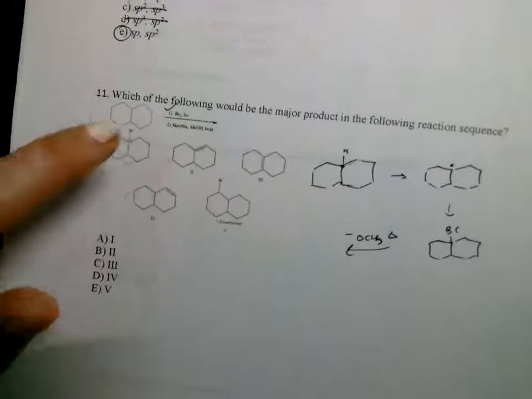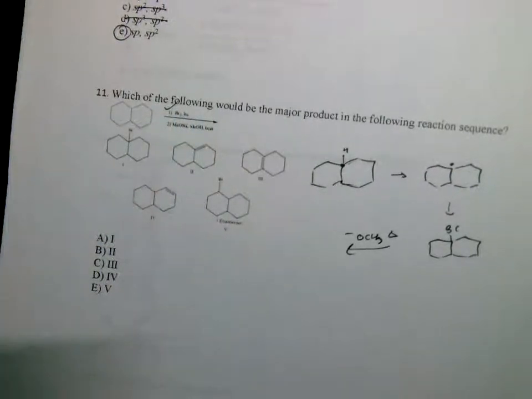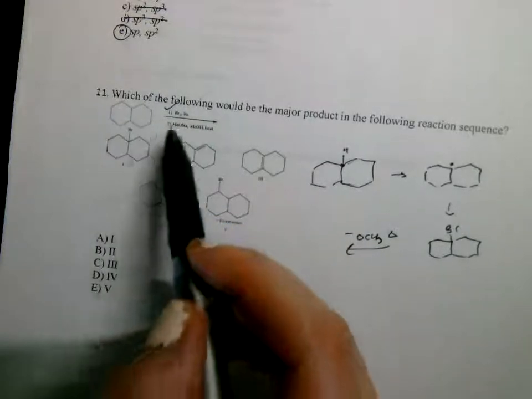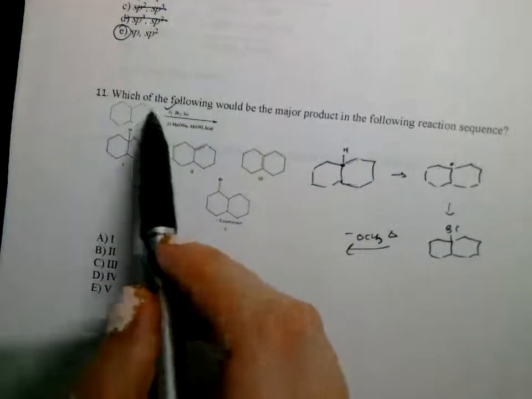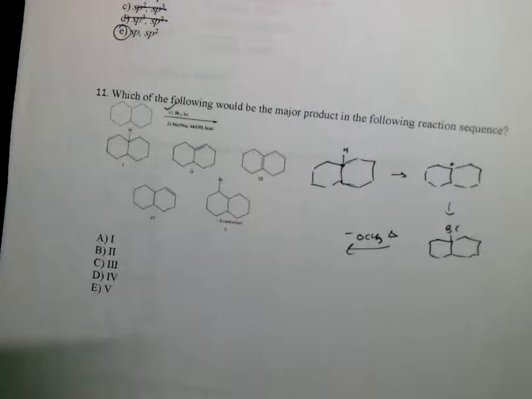If you see Br2 and CCl4, for example, usually that's an addition to a double bond. In this case, we don't have a double bond. There's a totally unfunctionalized alkane as our starting material. So usually that plus bromine and light indicates to me this is a radical reaction. But you can go through each one and check just to be sure.